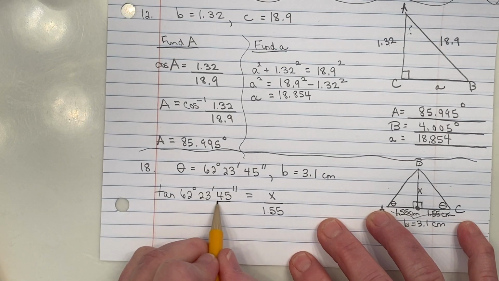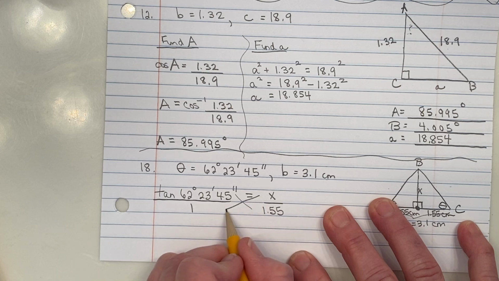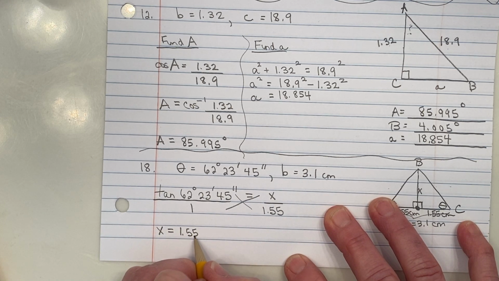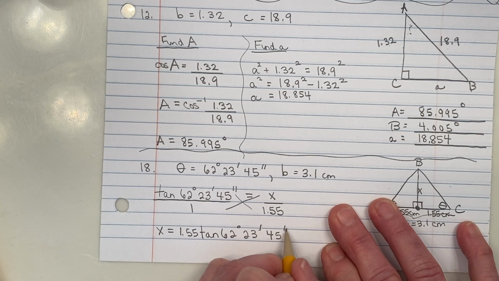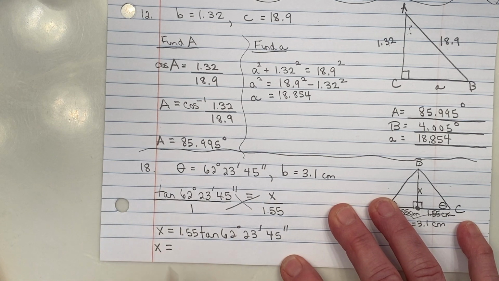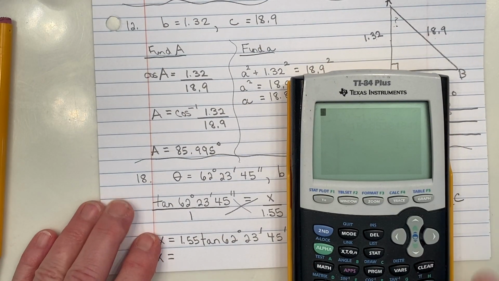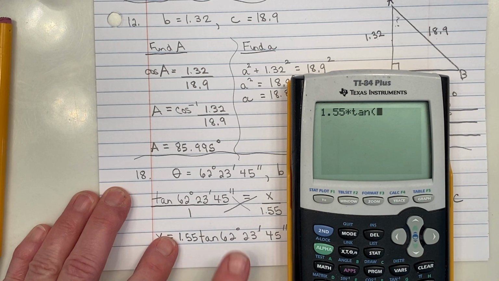In order for me to find X, I'll just put this trig ratio or trig function over 1. I'll do cross multiplication. I'll put the 1.55 up front. And I'll get an answer to 3 decimal places. Let's see, degrees.